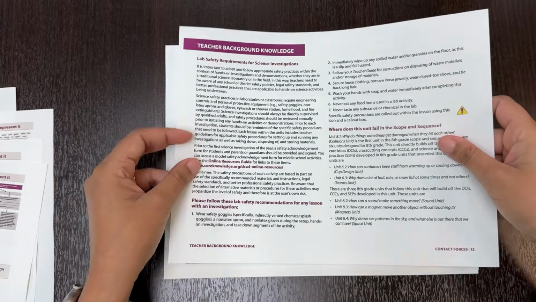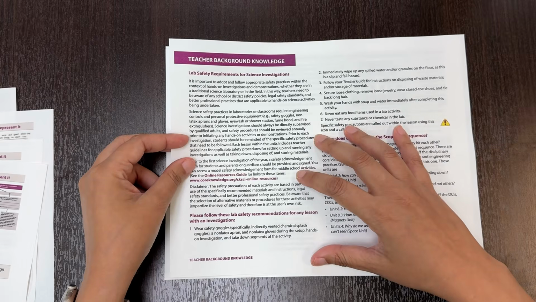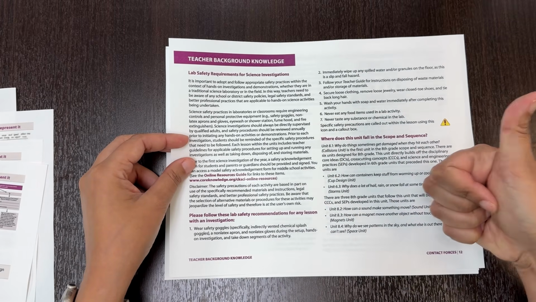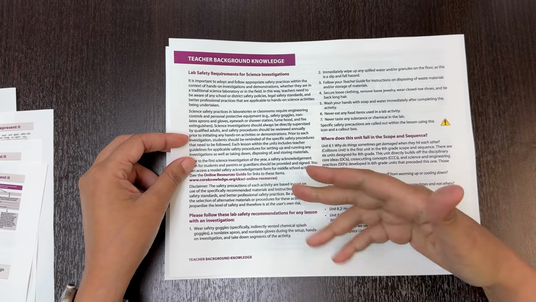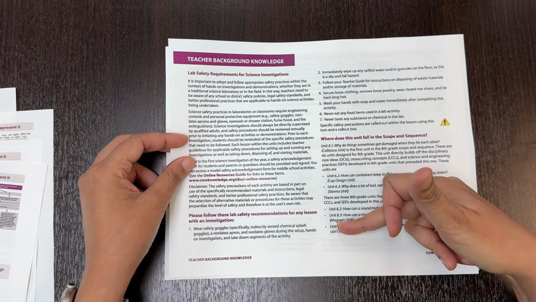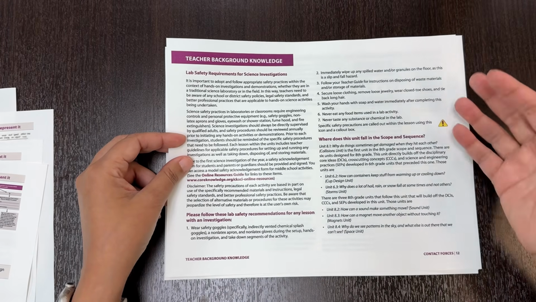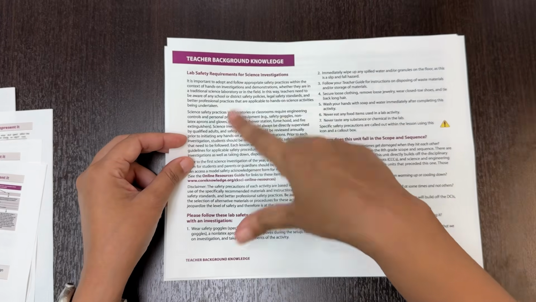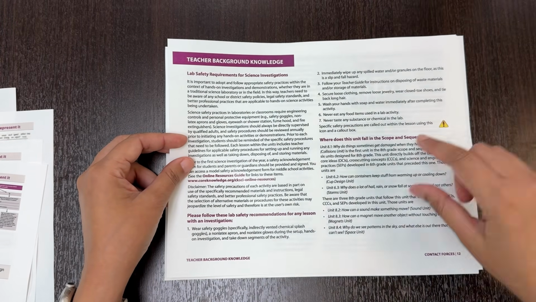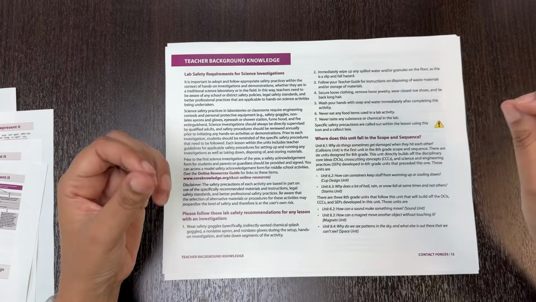The next part you're going to be looking at is the teacher background knowledge and lab safety requirements for the investigation. Please follow these safety lessons, and it's going to spell those things out for you. If you're unfamiliar with teaching a certain topic, it's going to have this section of background knowledge. Where does this fall in the scope and sequence?